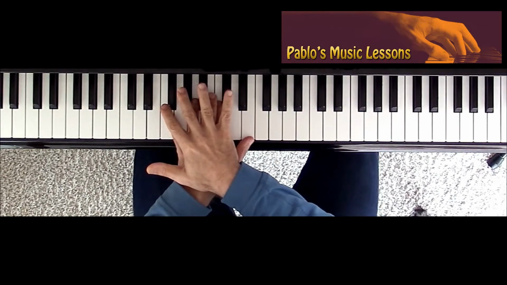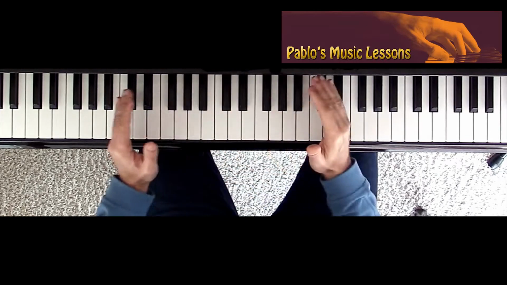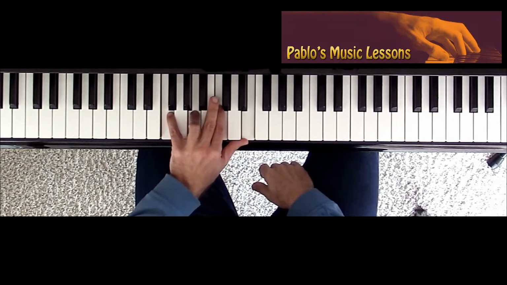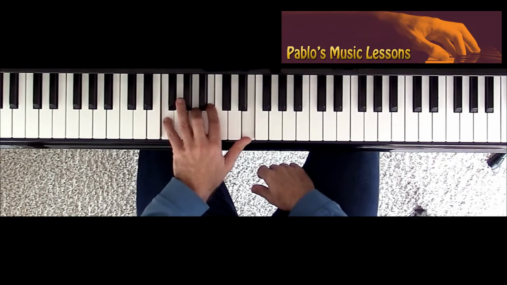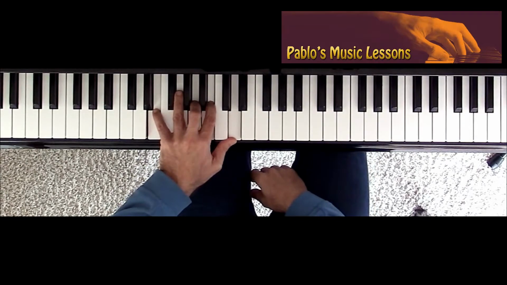And my harmonic rhythm, I'm going to have a specific harmonic rhythm in my left hand. In this case, okay, half note harmonic rhythm. I'm doing 1, 2, 3, 4, 1, 2, 3, 4.